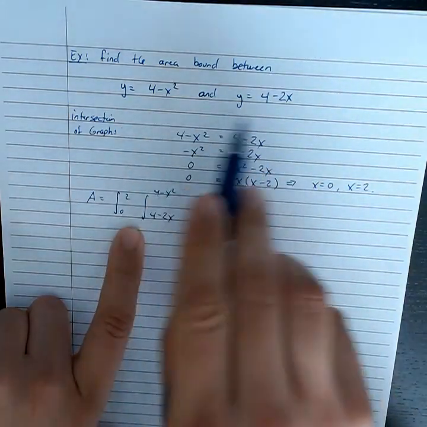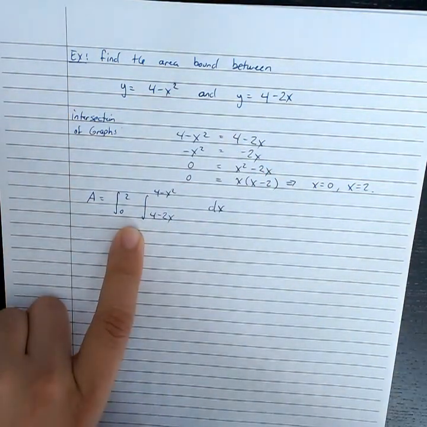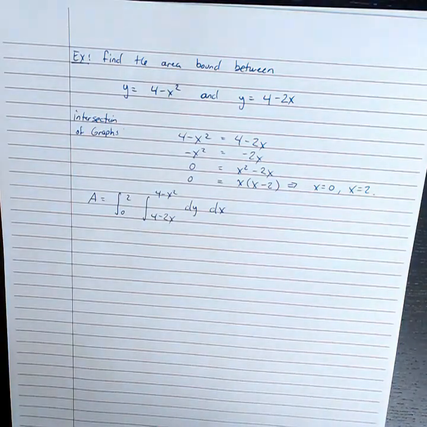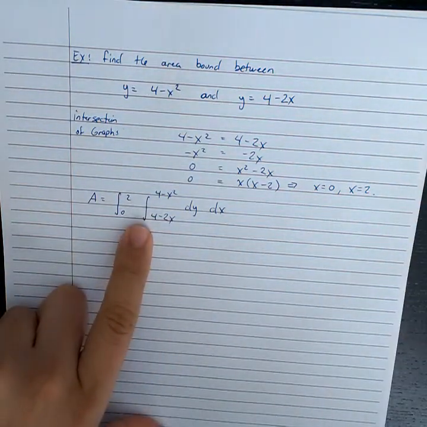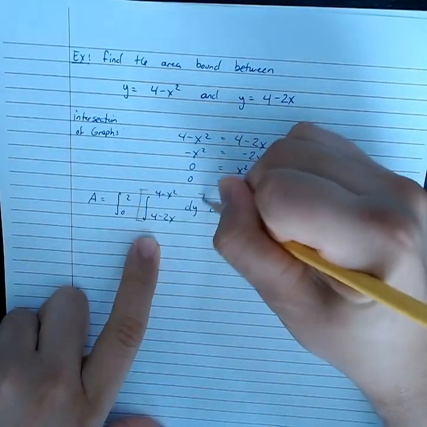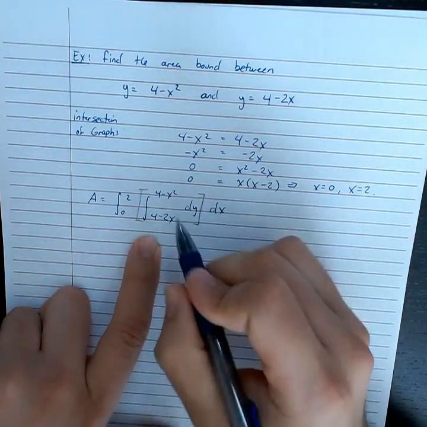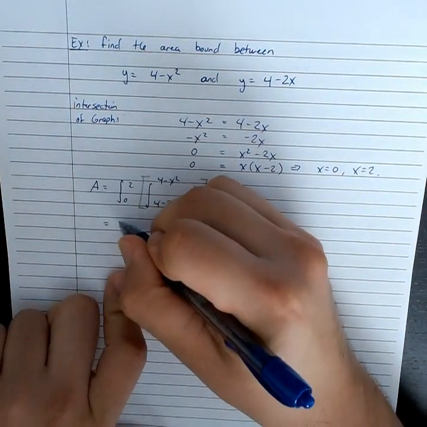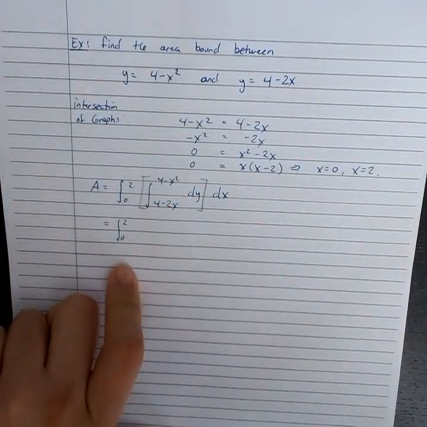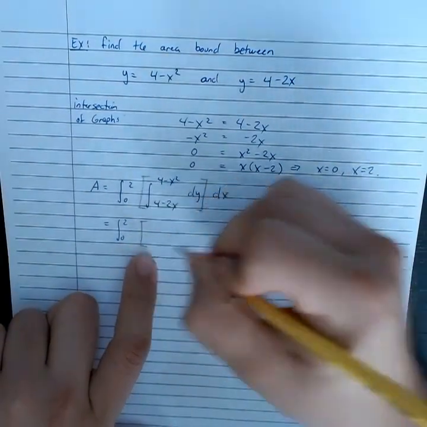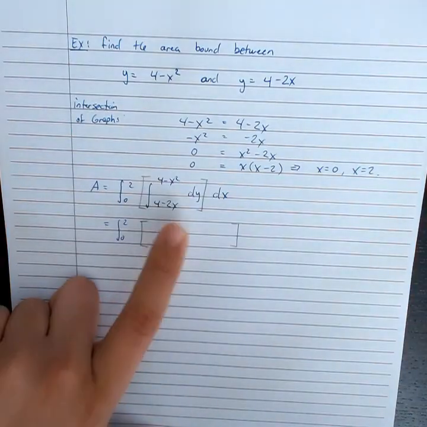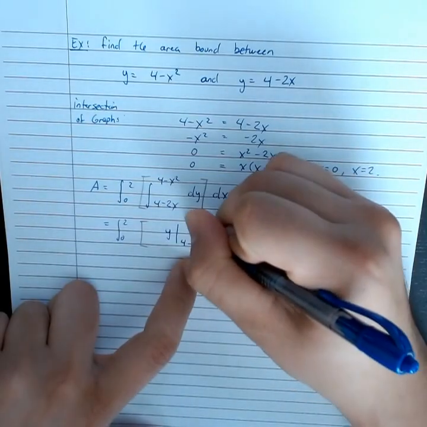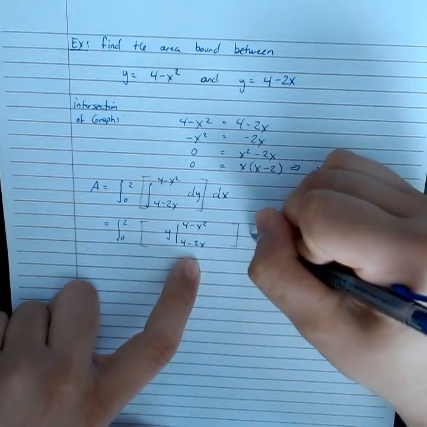It's nice if you can graph these. But if you can't, it doesn't really make a difference. Notice we can still set this up without a problem. And now we can integrate. That first integral is nice and simple because, of course, it is a vertically simple region. And so we have just this integral. Well, the integral of dy is just going to be y. And that's evaluated from 4 minus 2x up to 4 minus x squared, dx.